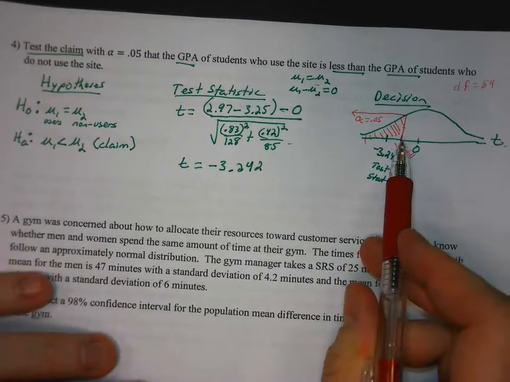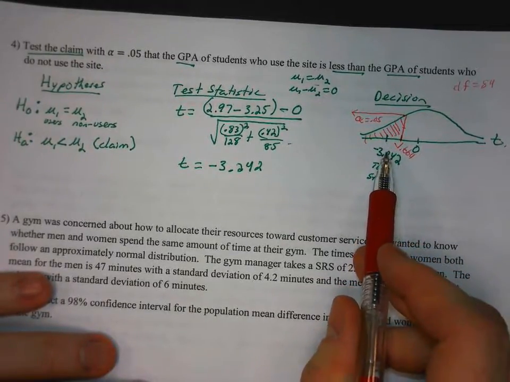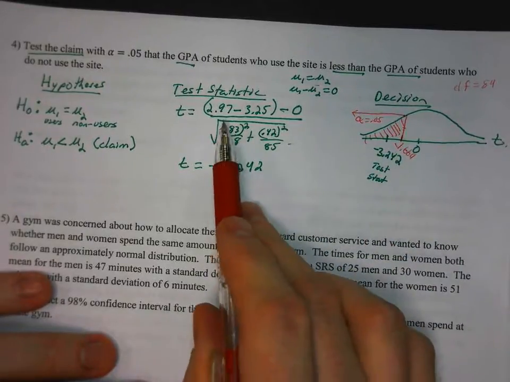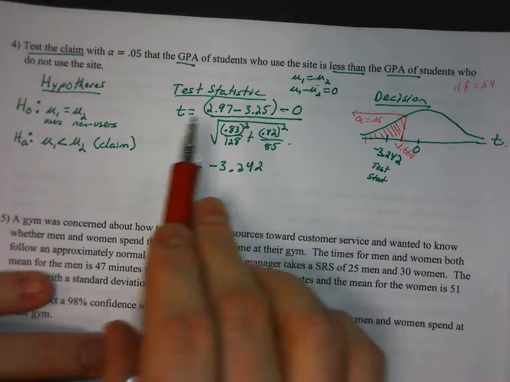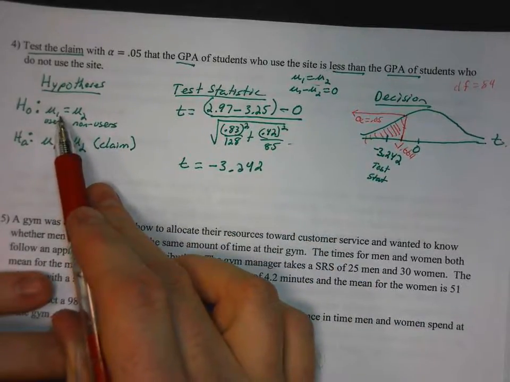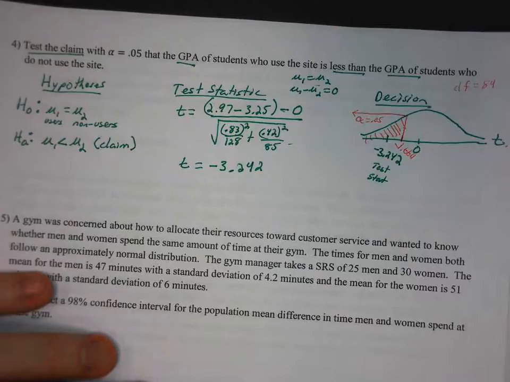So our test statistic is well beyond that. That means that test statistic, or the difference in the sample means, is more extreme than what we would have expected to happen if the mean for the users really was equal to the mean for the non-users.